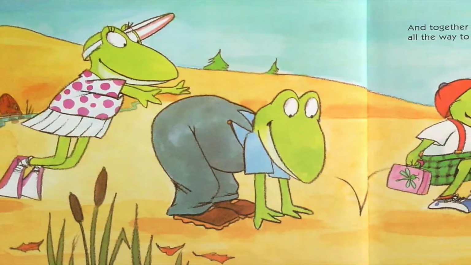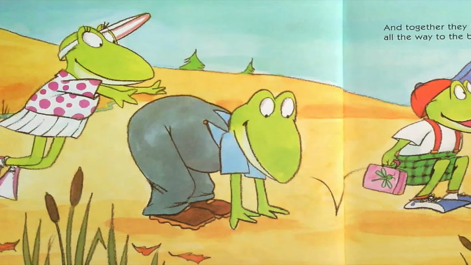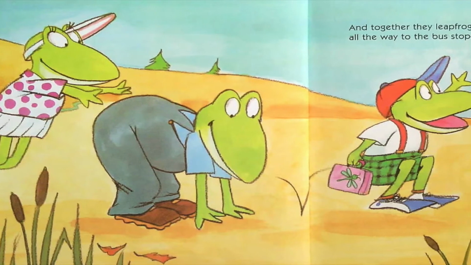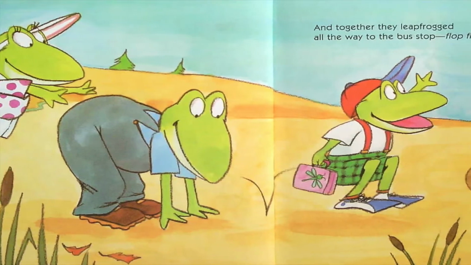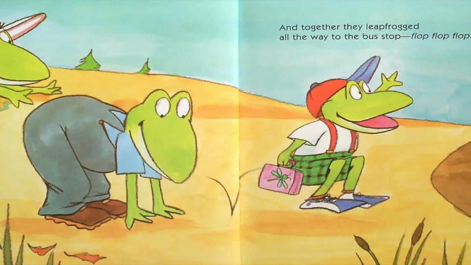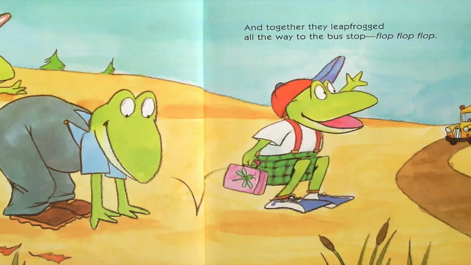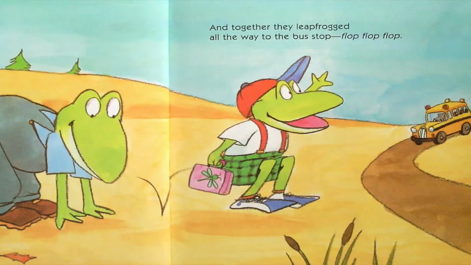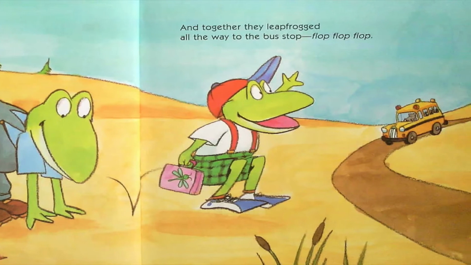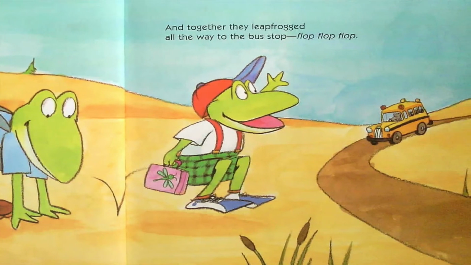And together they leapfrogged all the way to the bus stop. Flop, flop, flop. What do you think leapfrog meant? Look at the way that Mom's getting ready to jump over Dad. And what do you think Froggy did? I see bounce marks in the picture. He must have jumped over Dad too.